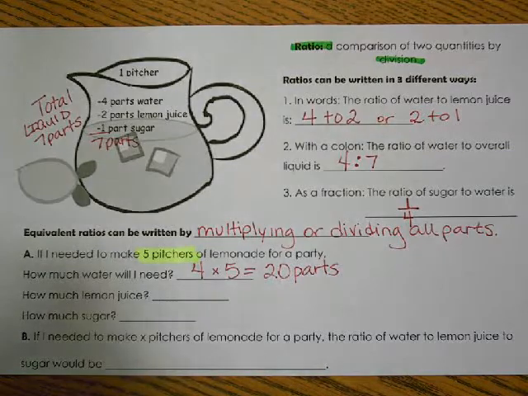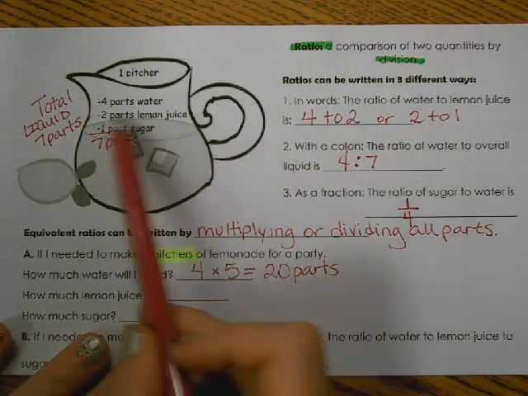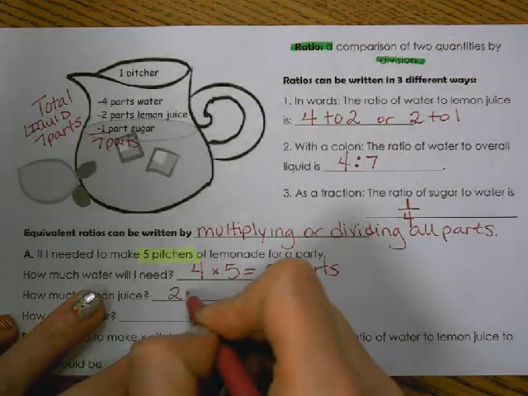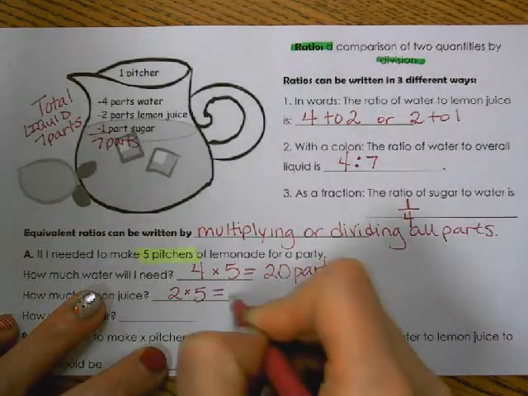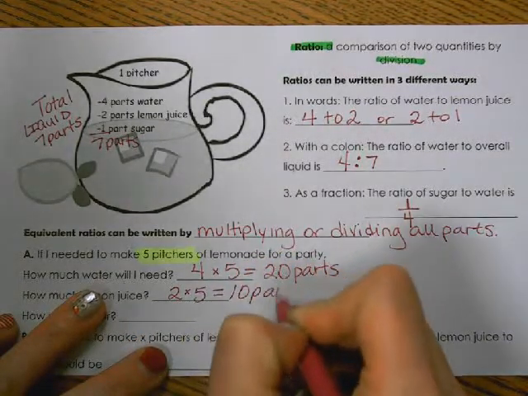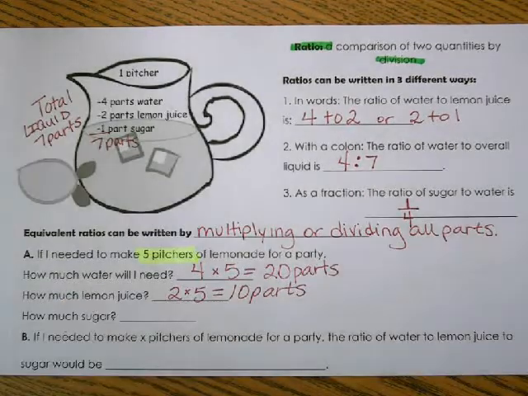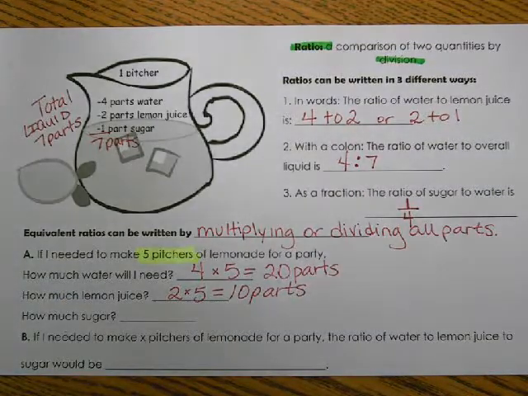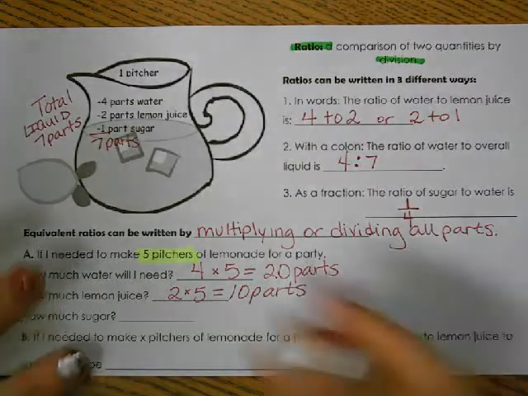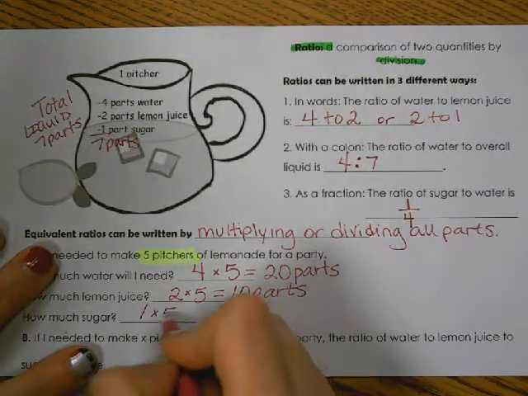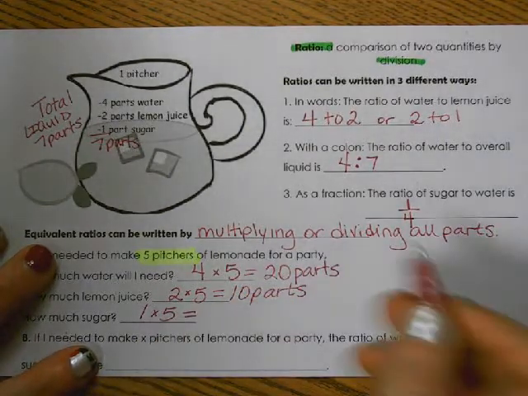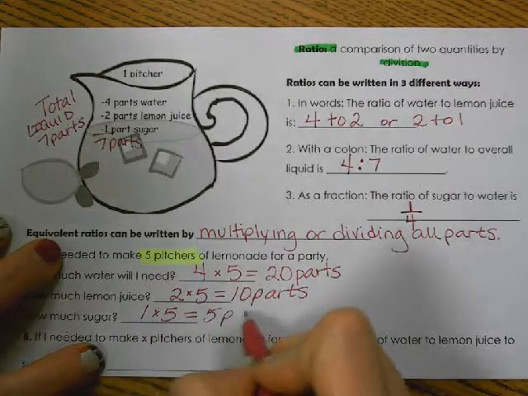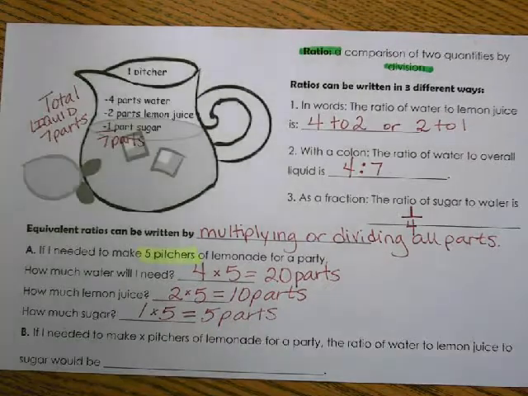How much lemon juice am I going to need? Well, that's going to be 2 parts lemon juice, 5 times, so I'm going to need 10 parts of lemon juice. And lastly, how much sugar am I going to need? So that's 1 part sugar times 5, because I want to do it 5 times, so that's going to be 5 parts sugar.